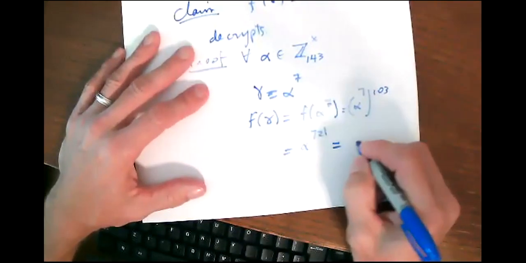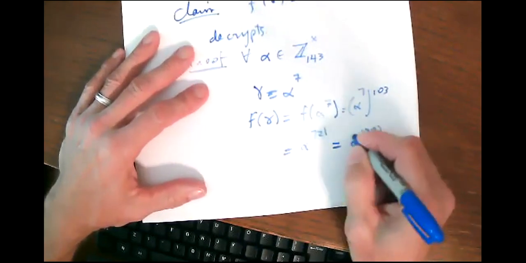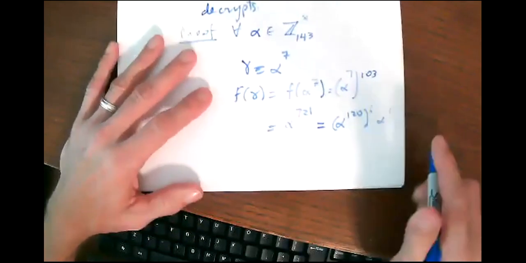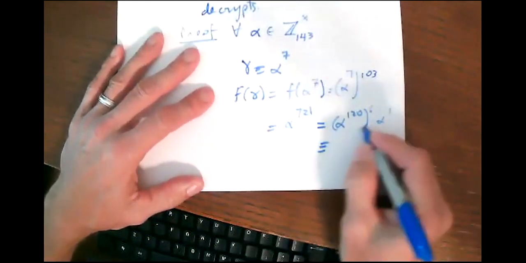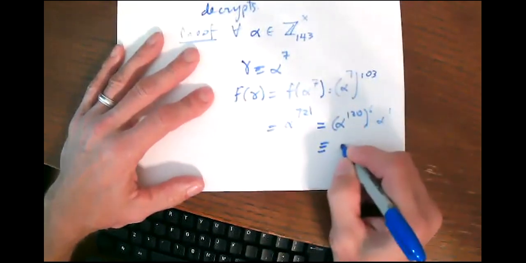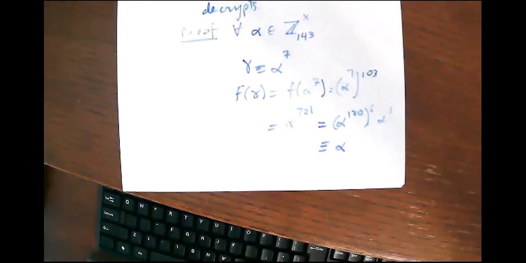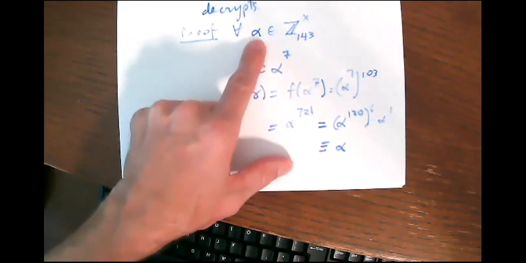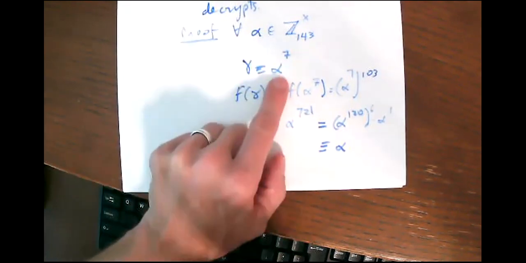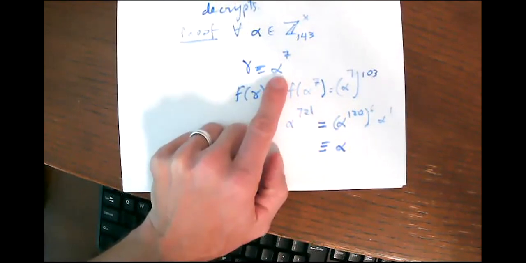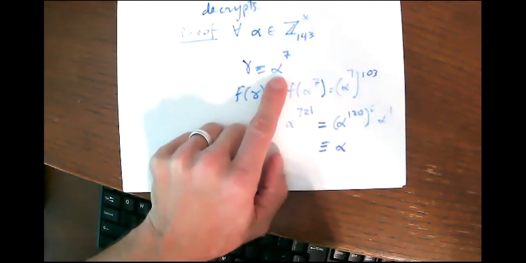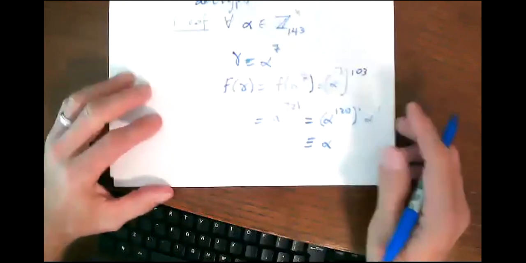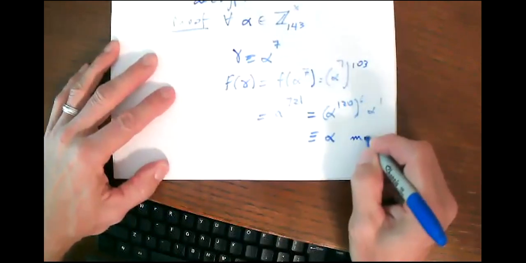And that, of course, I'll write out longhand. It's alpha to the 120th to the 6th times alpha to the 1st. Those are the laws of exponents. But by Euler's theorem, this much is just congruent to 1, and that part is congruent to alpha, of course. And so you have recovered the original alpha. I started with a letter alpha. I encrypted it by writing alpha to the 7th instead. My correspondent then can take the encrypted form and get back the original letter by raising that to the 103rd power. Of course, all the calculations have to be done modulo 143.